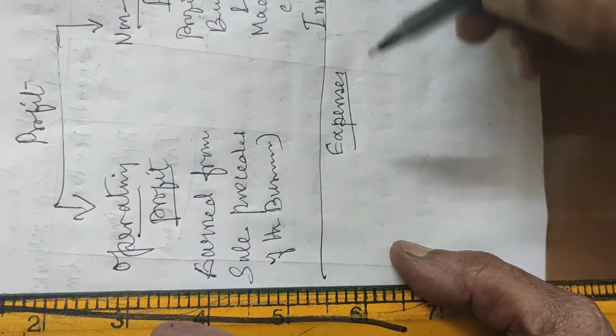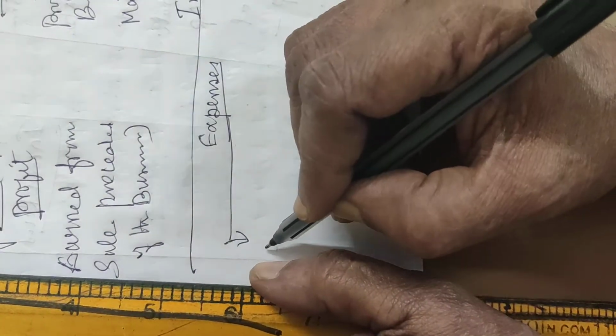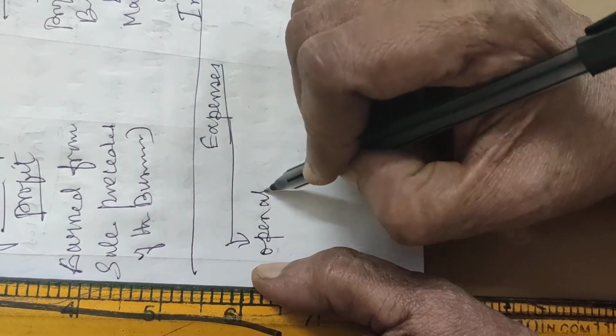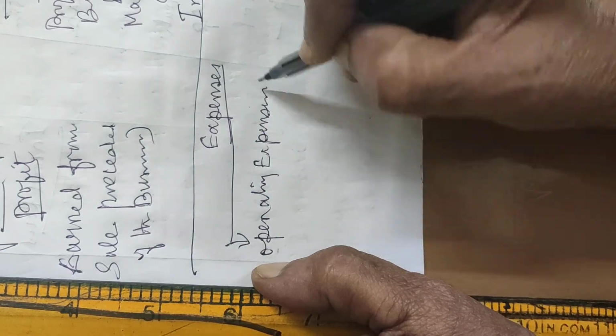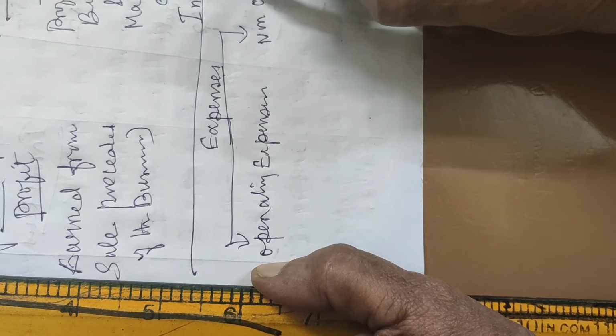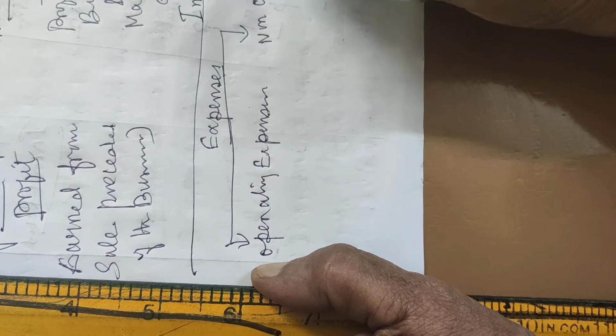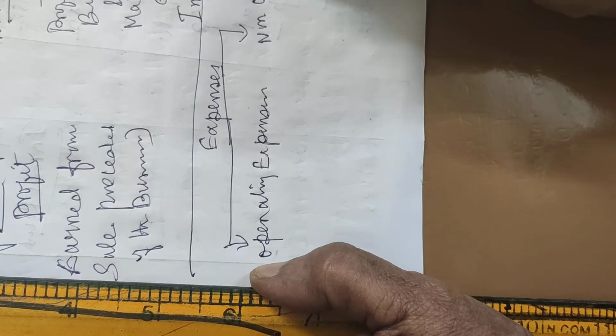One is operating expenses, and the other is non-operating expenses. Now what are the operating expenses?